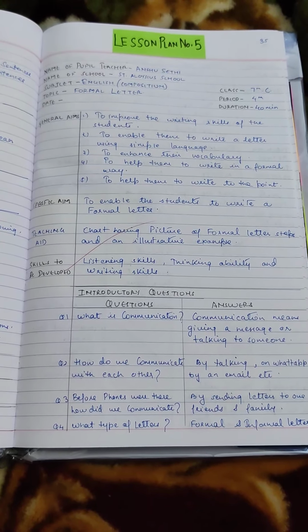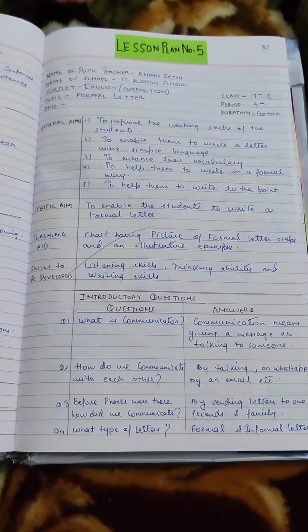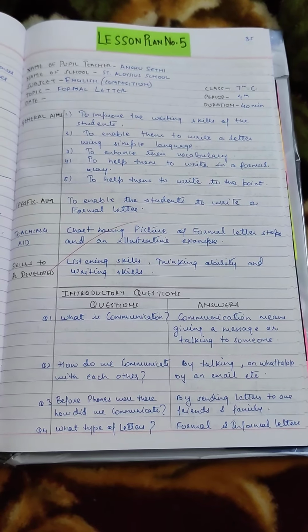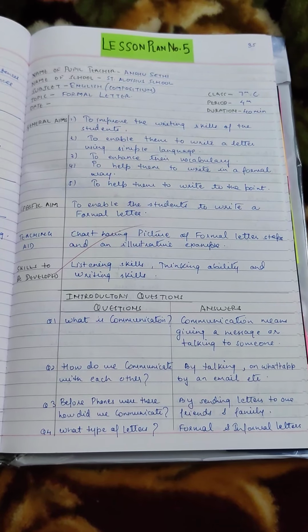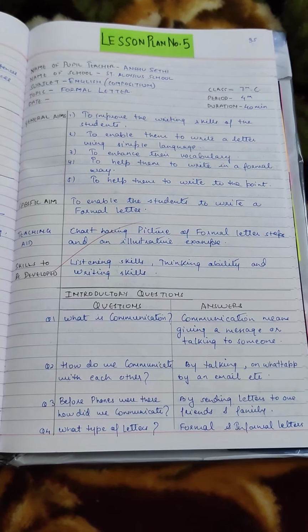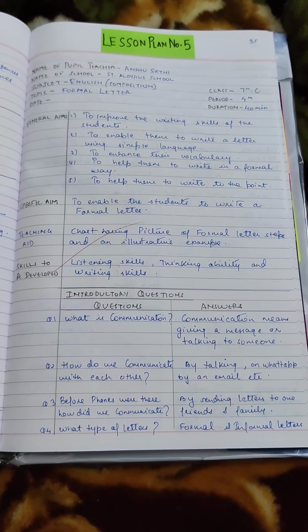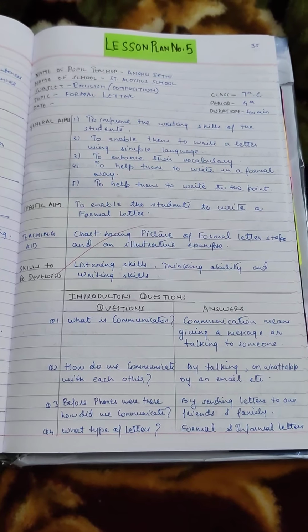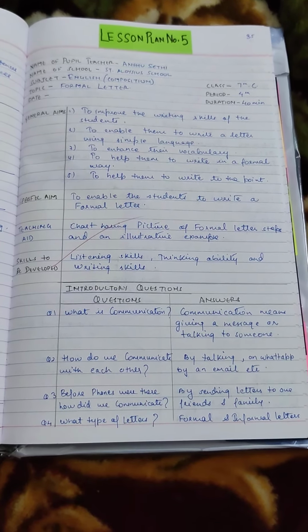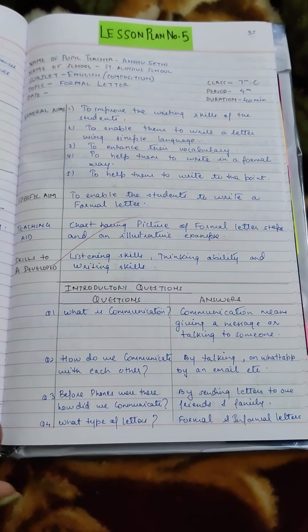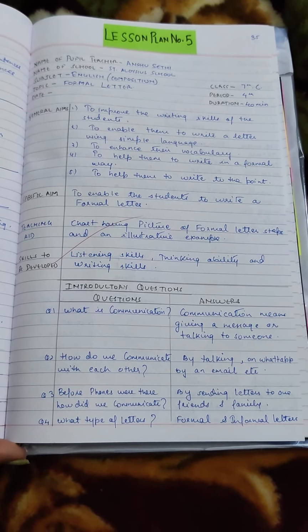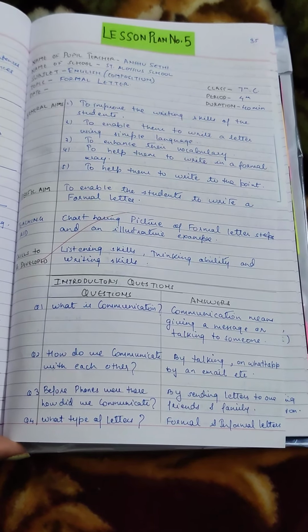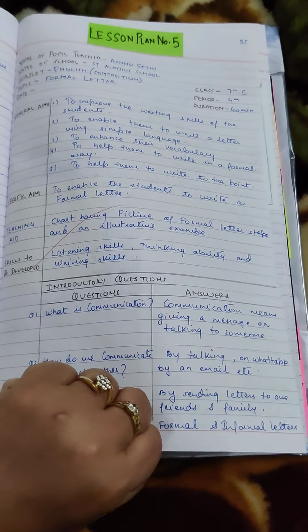Then comes the introductory questions. The introductory questions are actually asked by the teacher to the students before declaring the topic. Like here I've written what is communication. Communication means giving a message or talking to someone. This is the answer that will be given by the students. Similarly, we'll ask 3-4 questions. Like the 4th question is what type of letters. So the students will say formal or informal letters. So here we have reached our topic, which is formal letter writing.